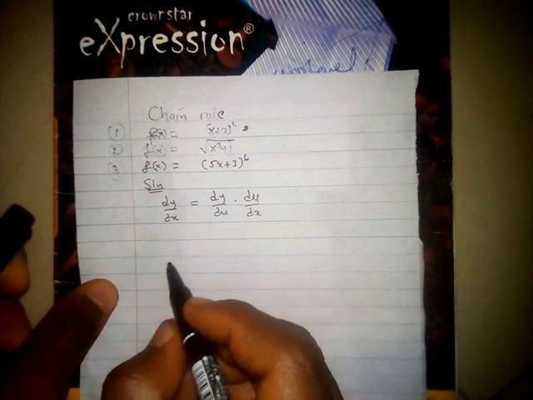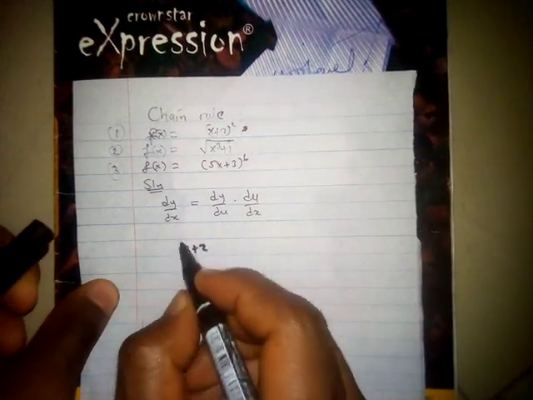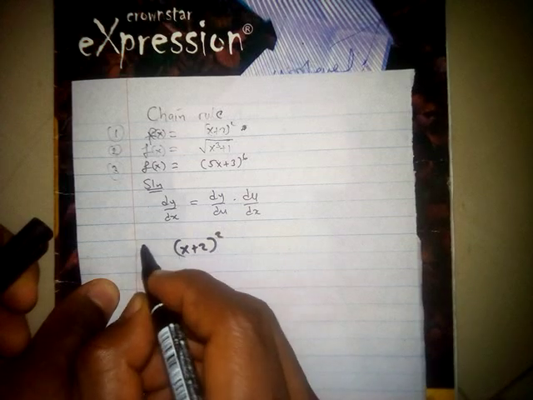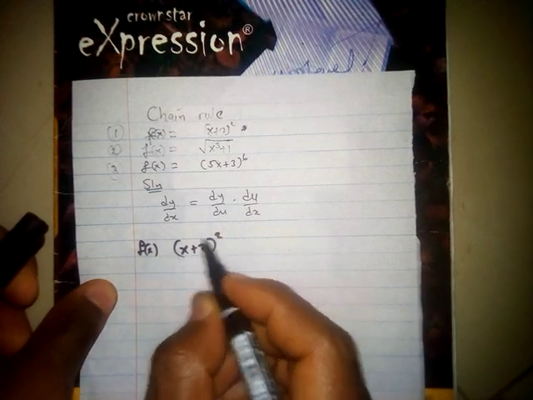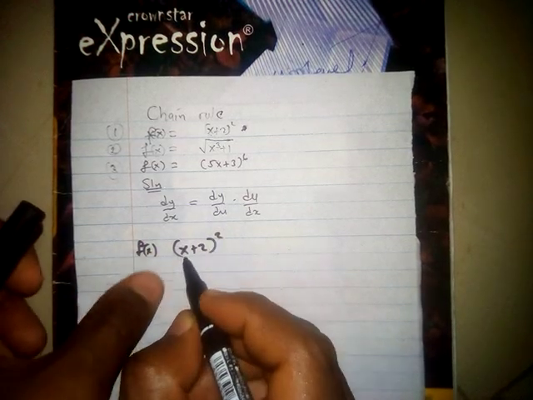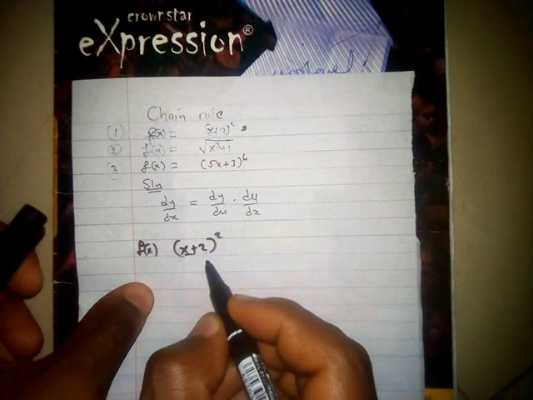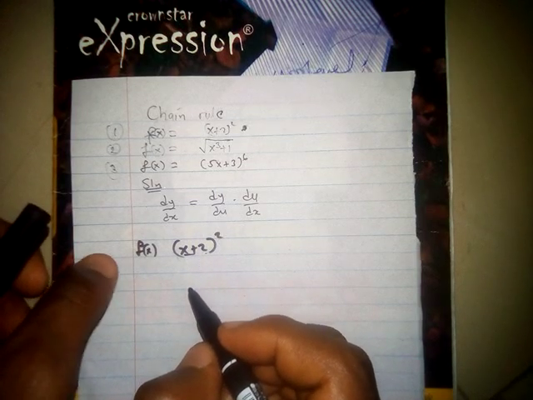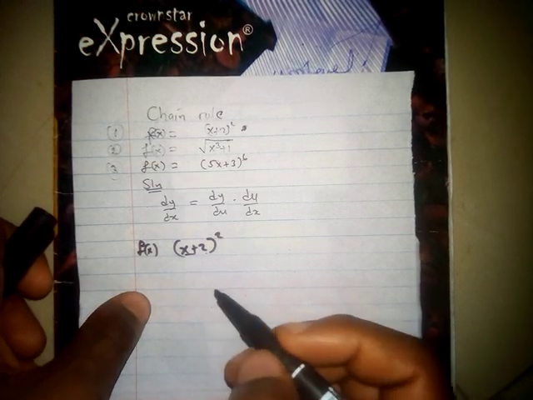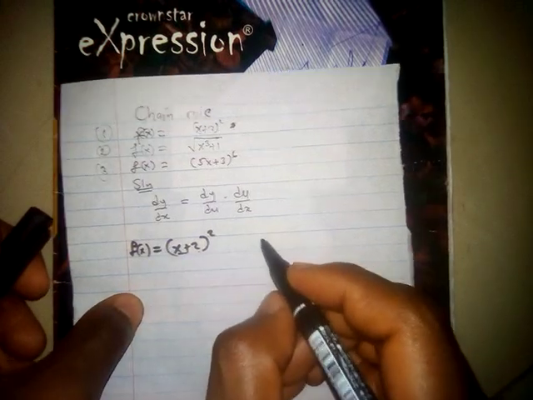So an example here, look at the first one. We have (x + 2)². Now this is f of x. This is a function with a power containing a linear function, x + 2. So we want to solve this using the chain rule. But first, before we do this, let's do something first.